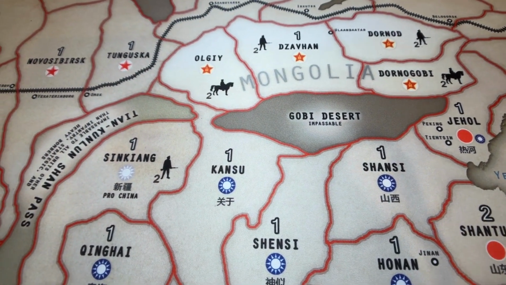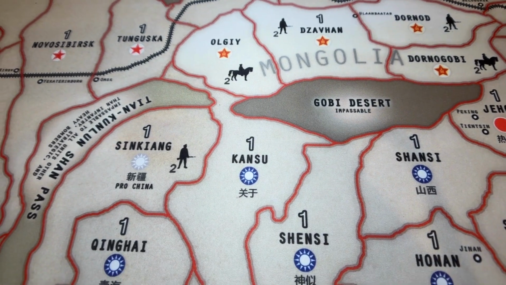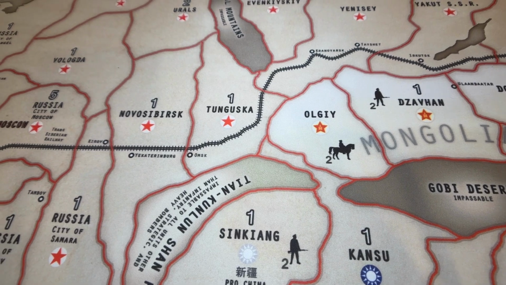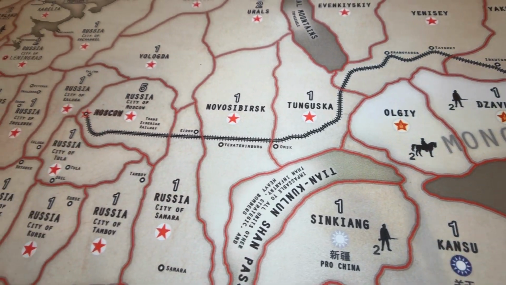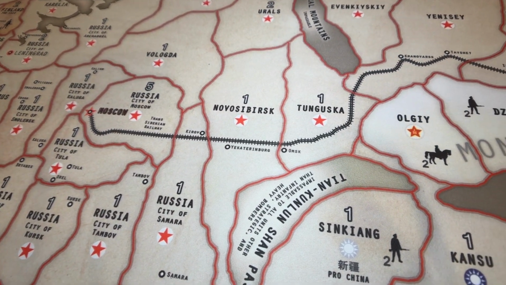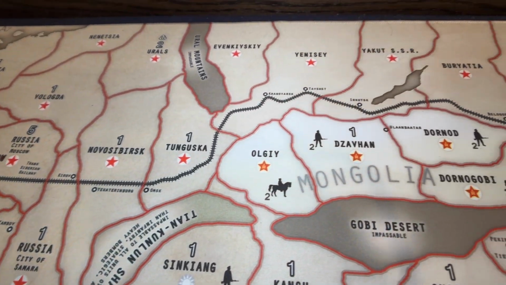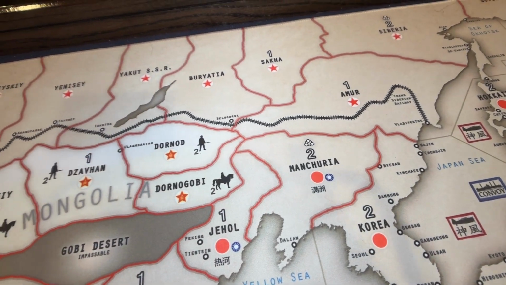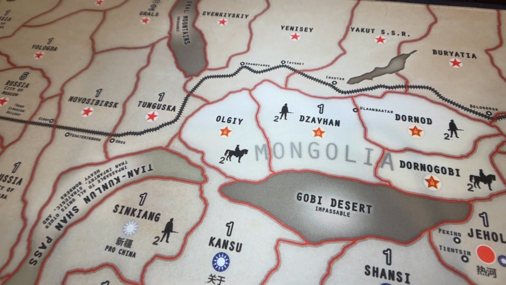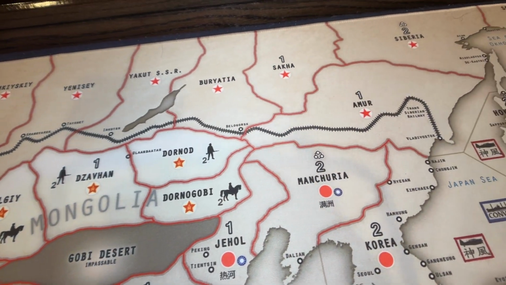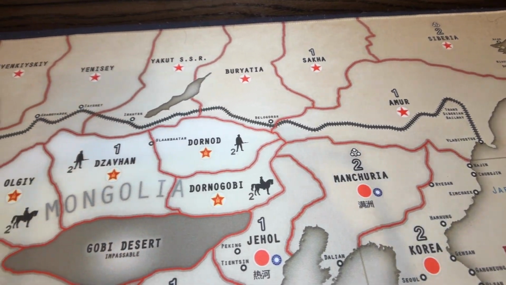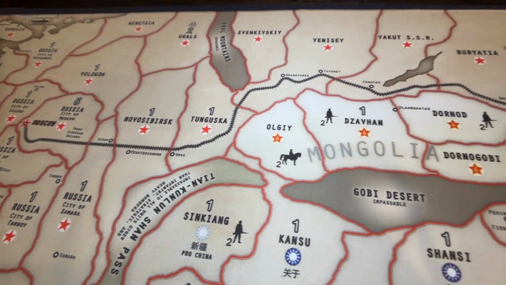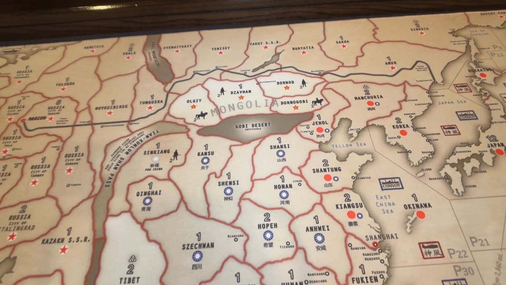Let's say there's a Japanese unit in Kansu, for example. I don't know how that would happen, but it happens. And that Japanese unit comes up and takes Tunguska. Well, that means the railroad only works now from Novosibirsk to Moscow. Everything else east along this railroad is inoperable. So if, in fact, Tunguska is occupied by the Japanese, then you can no longer send a land unit from Amur to Yenevsky. It doesn't operate. It only operates west of the most contiguous line.